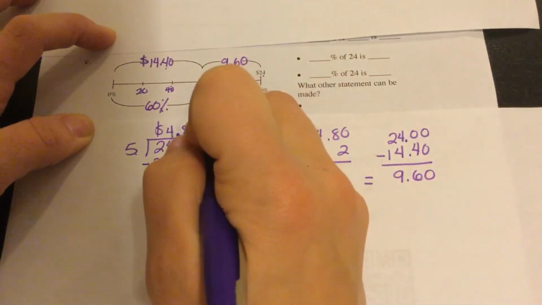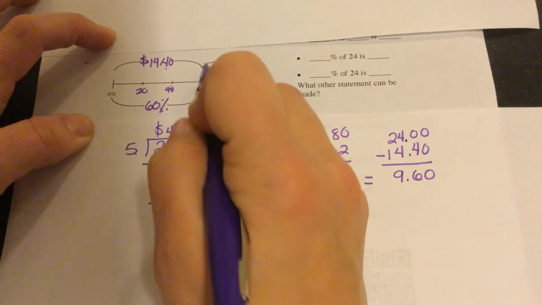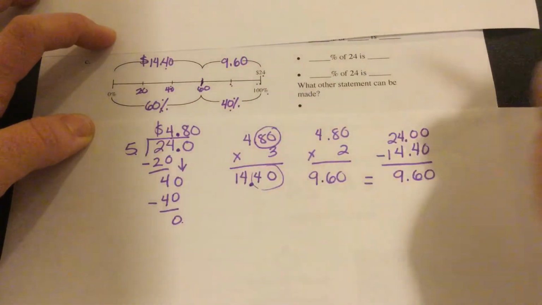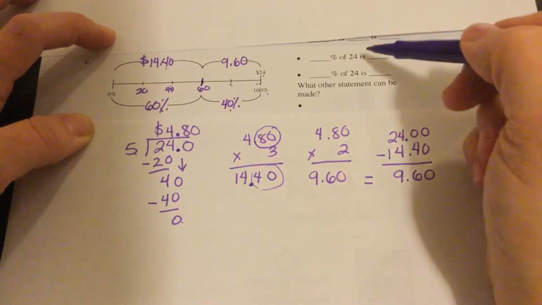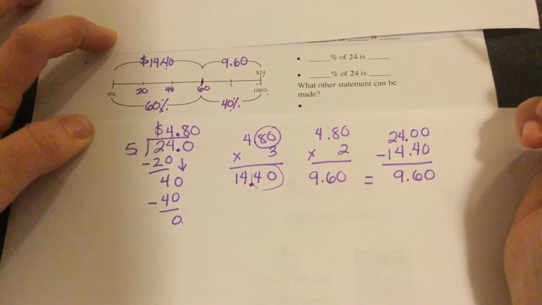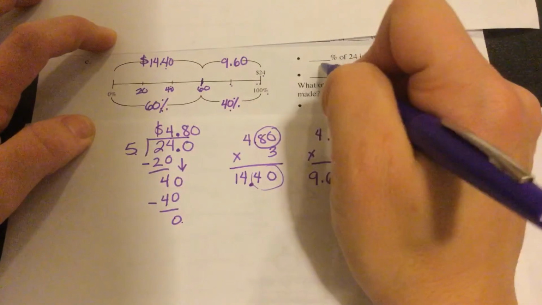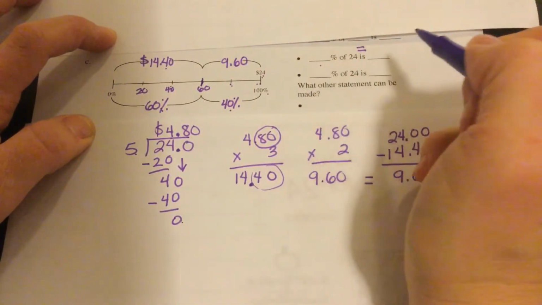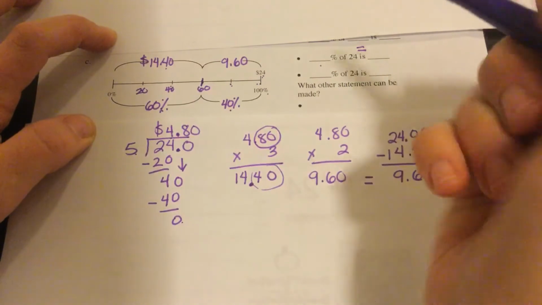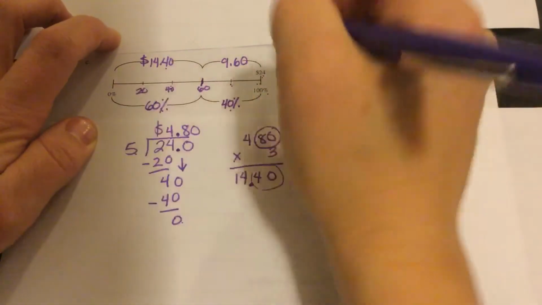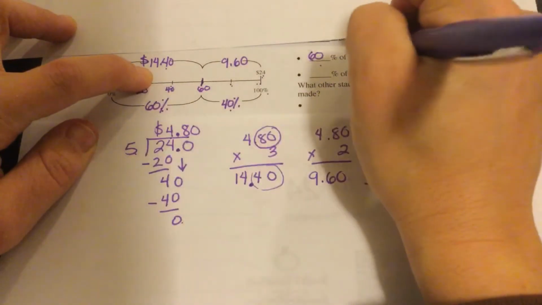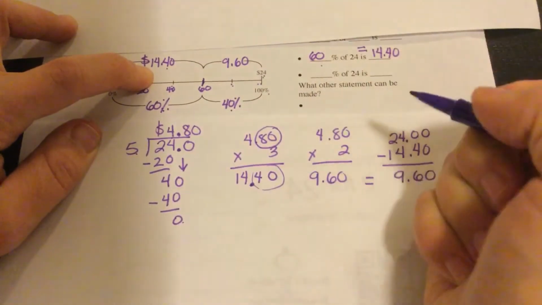Or if I counted by 20s, I would start at the starting point, 20, 40. Either way, I get the same answer. When I'm filling the information out to the right, I need to think: a percent of 24 gives me, or equals. They're letting me choose. So I'm just going to put in the 60%. 60% of 24, we know that equals $14.40.